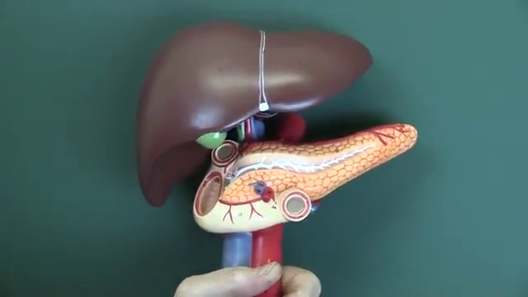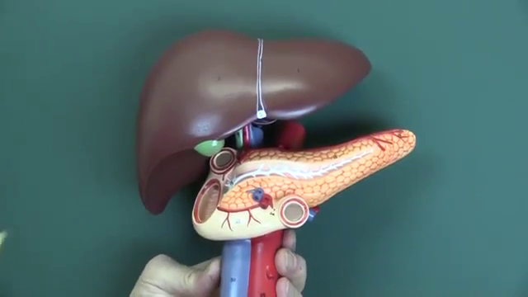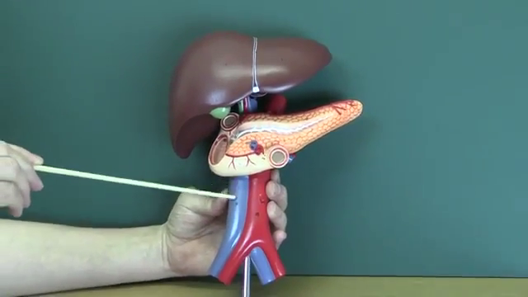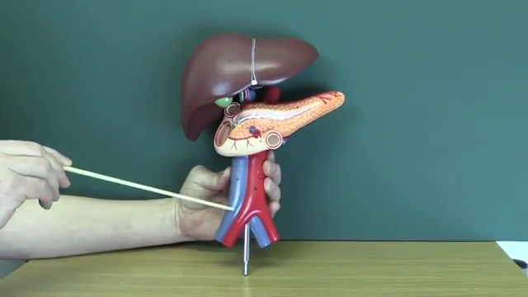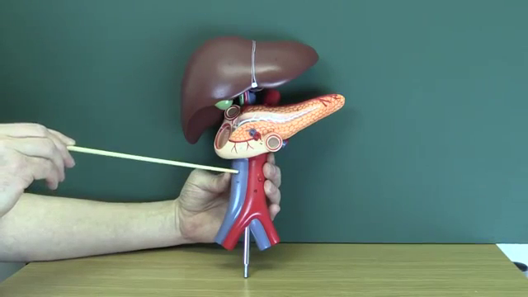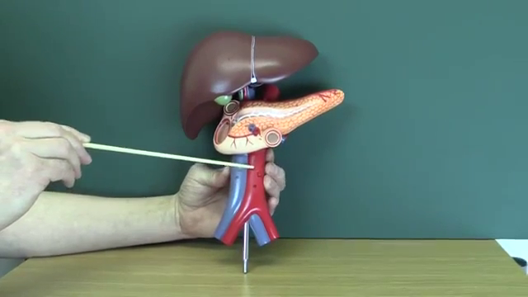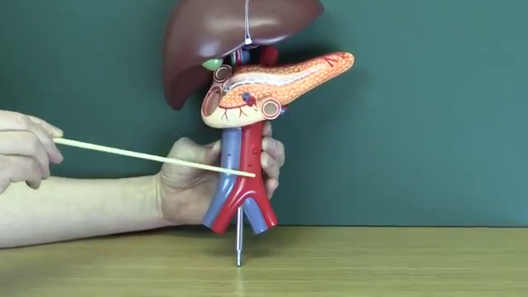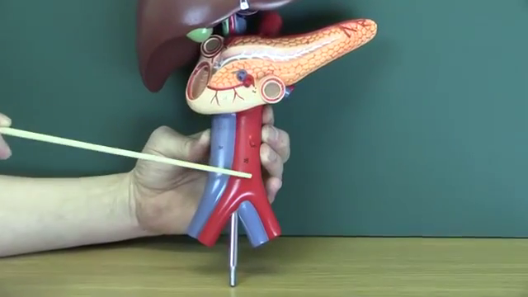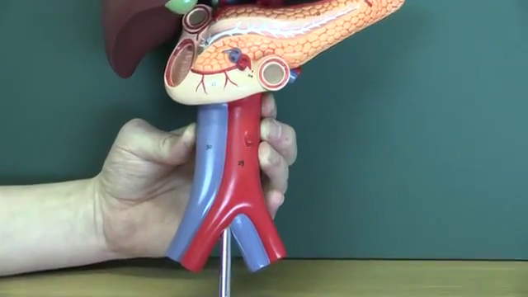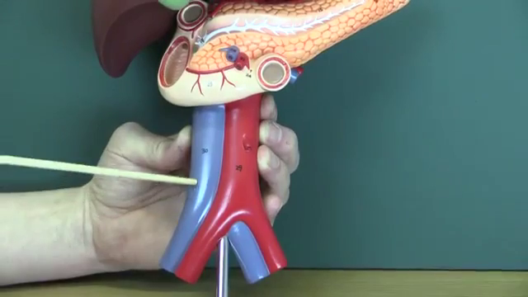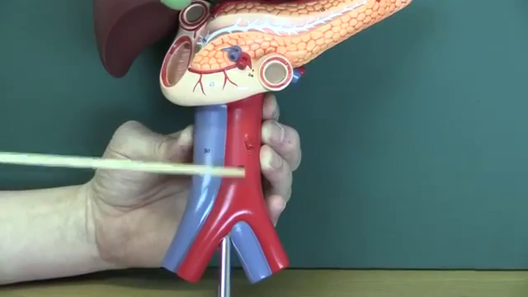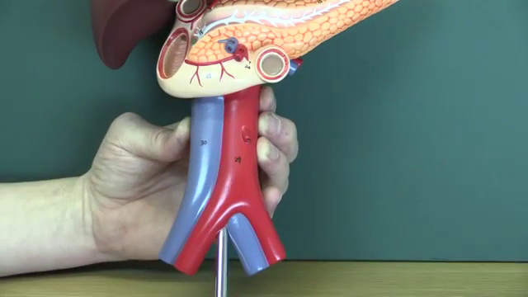And then also on this model we notice the major blood vessels. On the right side we have the inferior vena cava, taking blood back to the right atrium. On the left side we have the aorta, carrying blood from the left ventricle. So this is returning blood to the right atrium, back up the way. This is taking blood down to the lower parts of the body from the left ventricle.